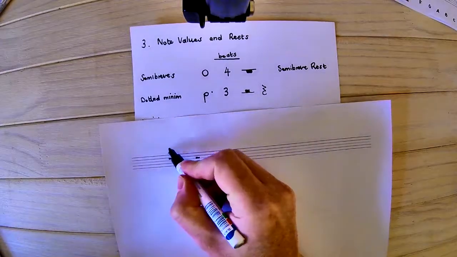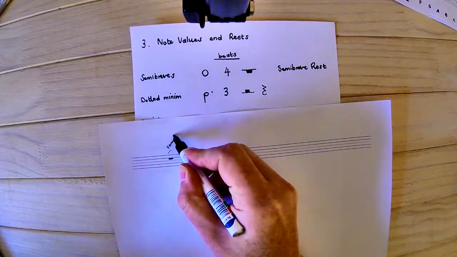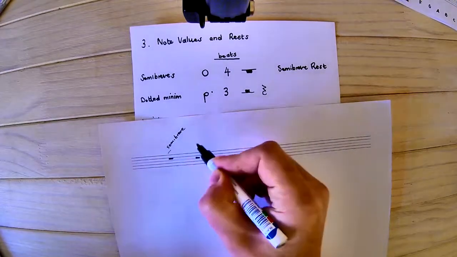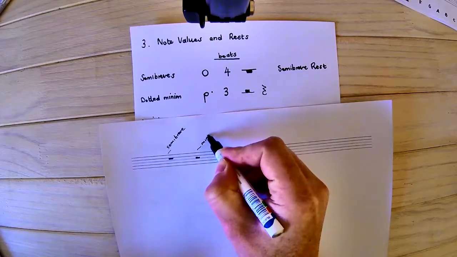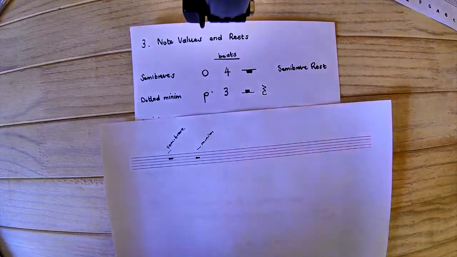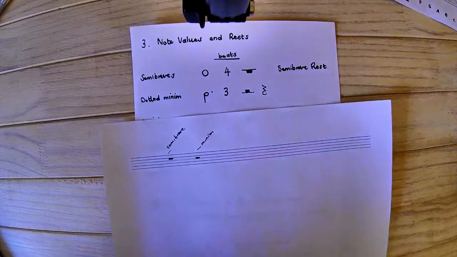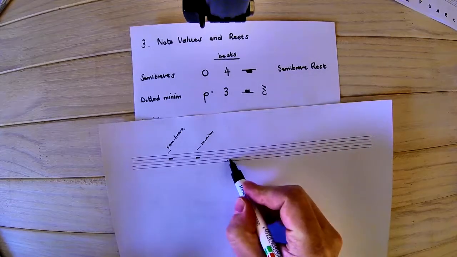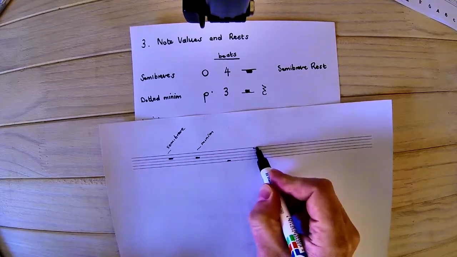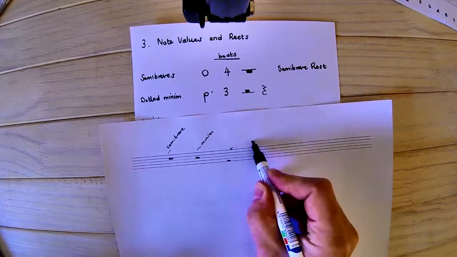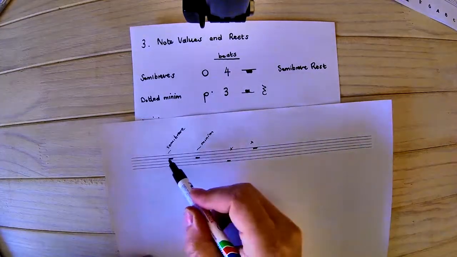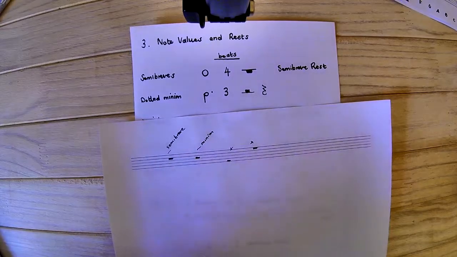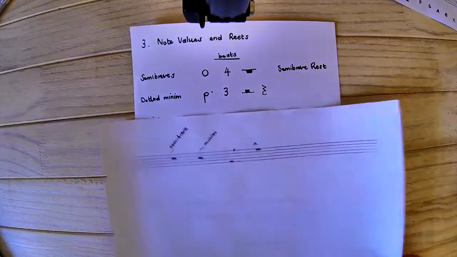So this is the semibreve rest, and this is the minim rest. Very important to remember where they sit. We can't draw them there, or there. That is wrong. It needs to be there, hanging from the second line or sitting on the third line.